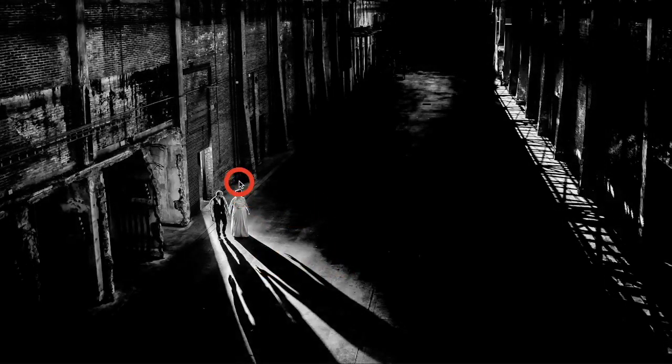The next one is this one. This was very difficult. We used the shadows from the ceiling above.